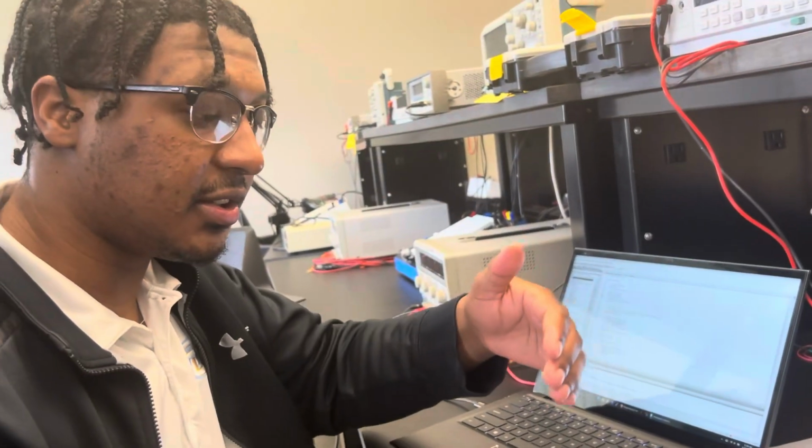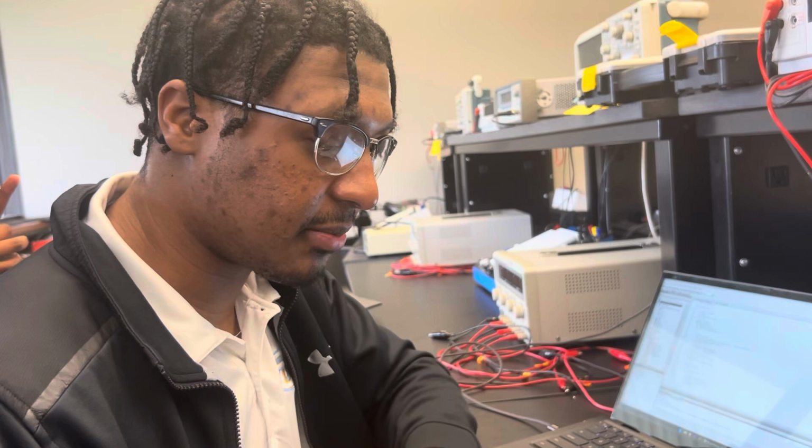Next, I'll explain the LCD screen and how that goes into the program as well.